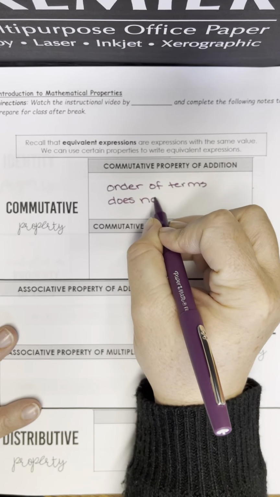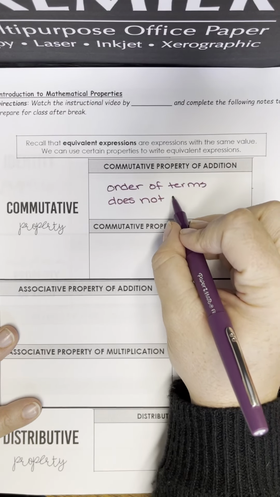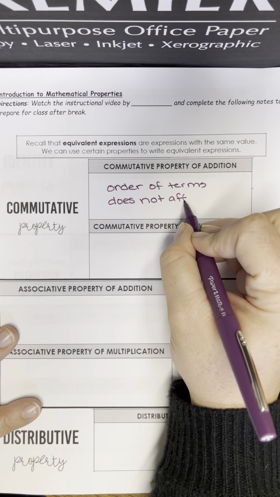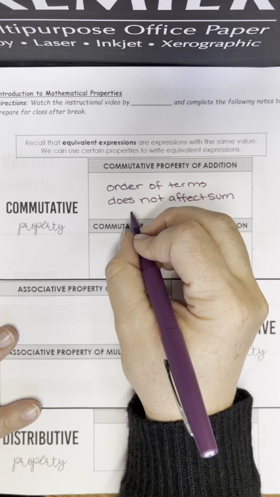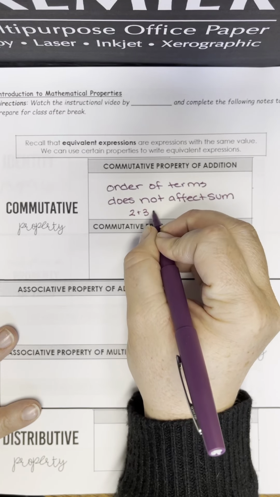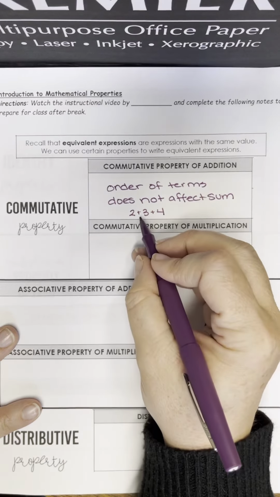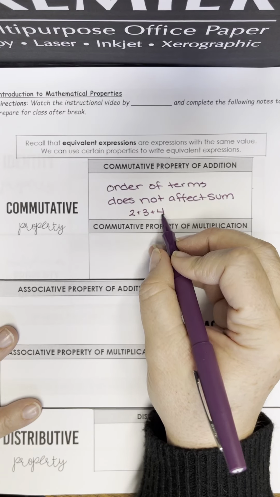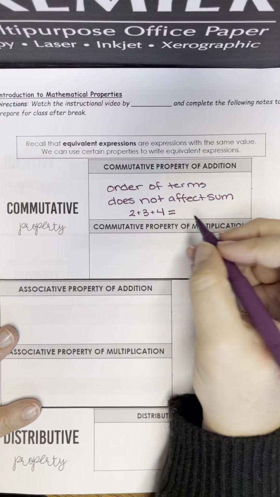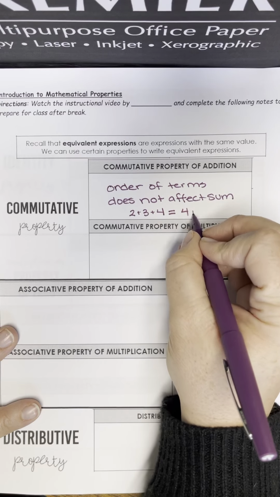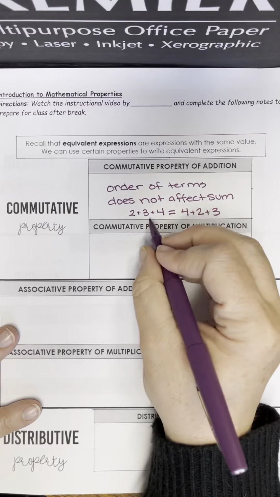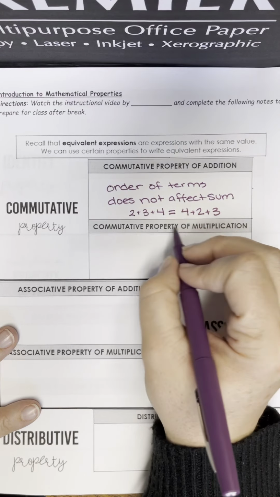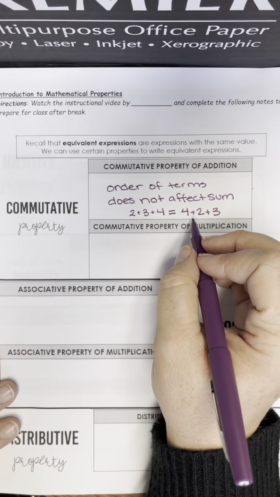And when we say does not matter, we're saying it does not affect the sum or the result of our problem. So for example, we could do 2 plus 3 plus 4. 2 plus 3 is 5, plus 4 is 9. We could also say 4 plus 2, which is 6, plus 3 is equal to 9. Either way, they are the same. So it does not affect the order or the sum.